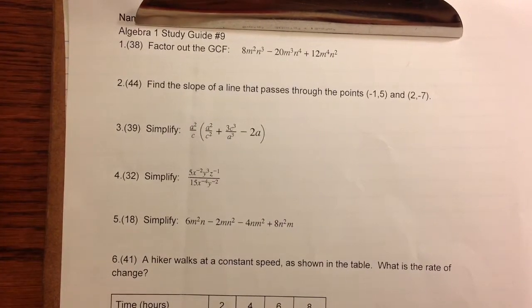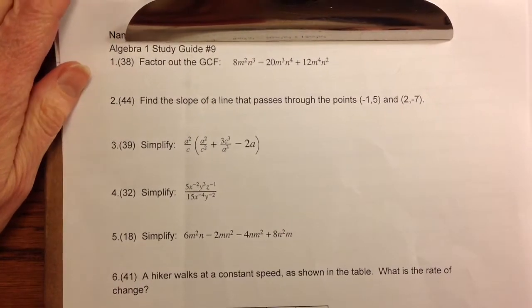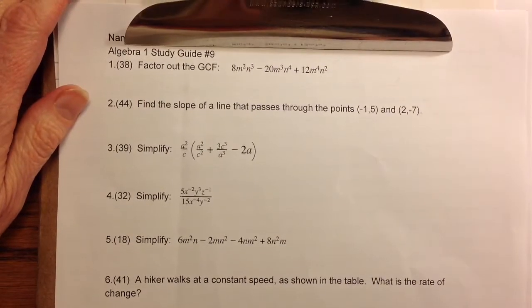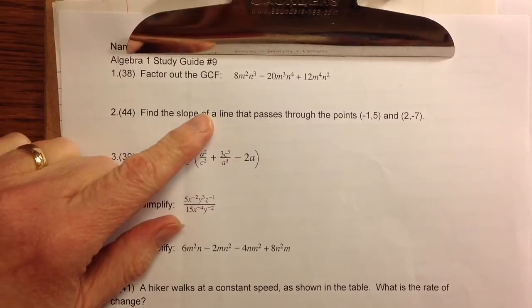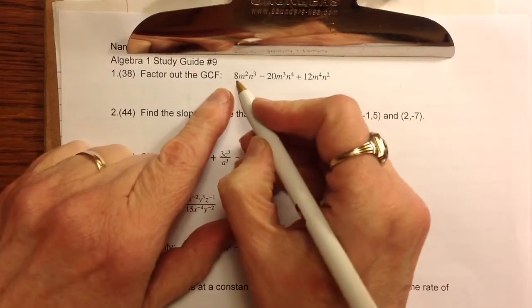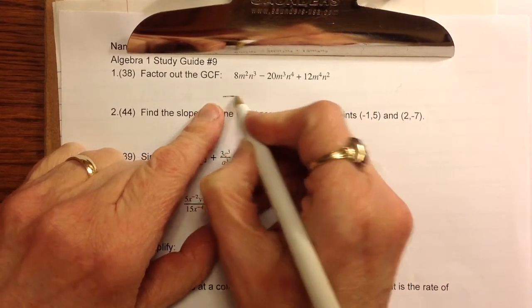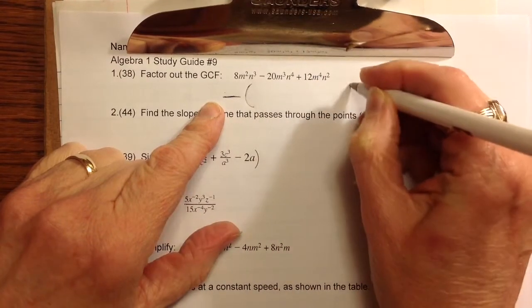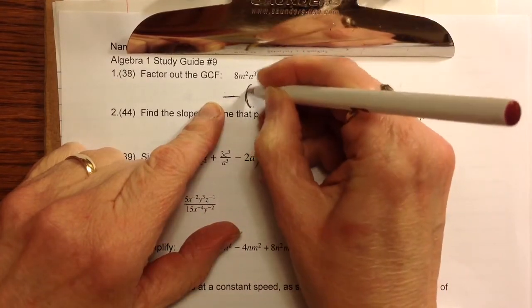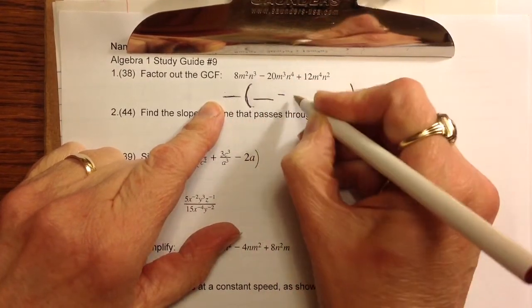Algebra 1 Study Guide number 9. Number 1, factor out the GCF. Well, let's see what they have alike. I'm not going to do the t-tables, but if I look at them in terms of their t-table, I'm going to do GCF here, and then what's left over. And I'll put me some blanks for those.